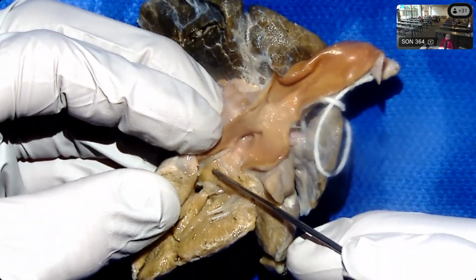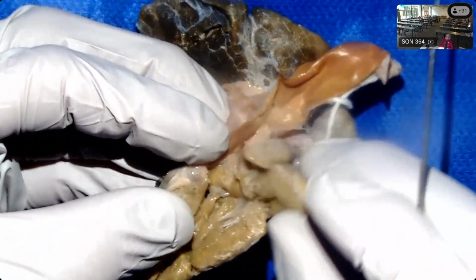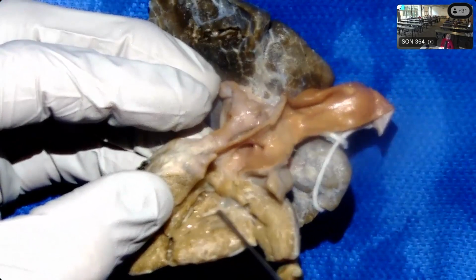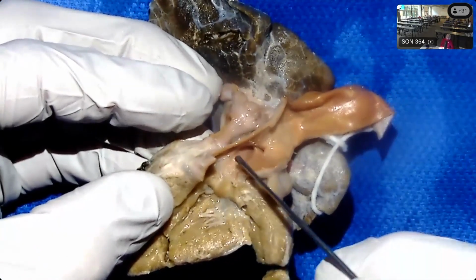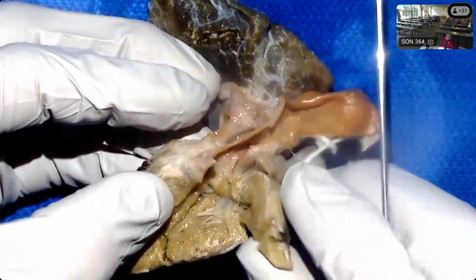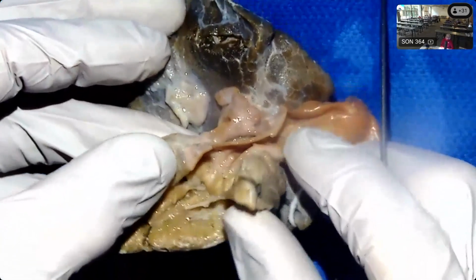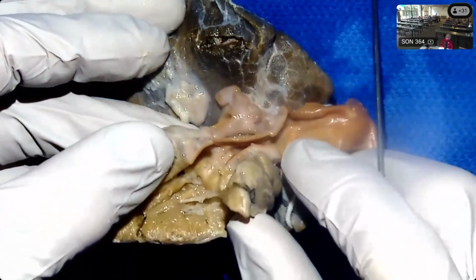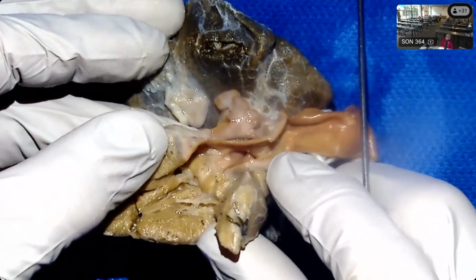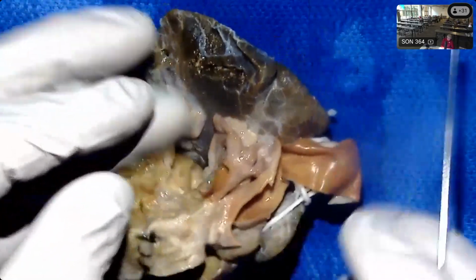And you can see here that there's a very thick subpulmonary muscular infundibulum, and it's separating the mitral valve from the pulmonary valve. So this hypertrophied subpulmonary infundibulum is also a substrate for subpulmonary obstruction or left ventricular outflow tract obstruction.